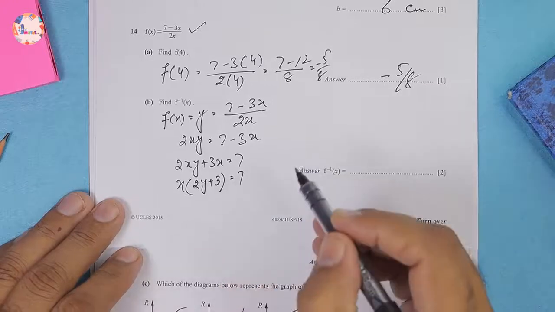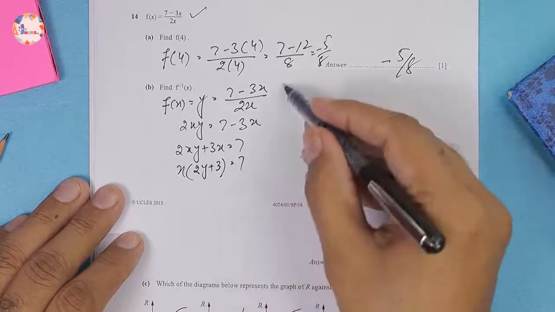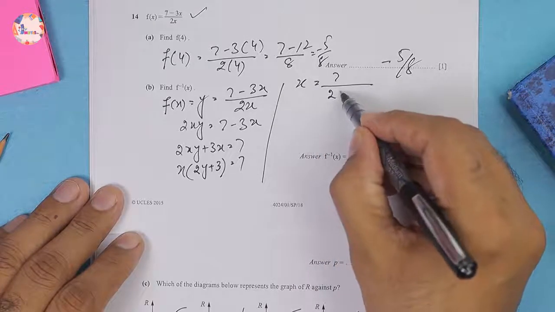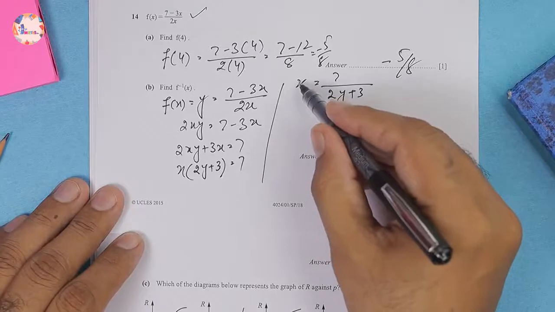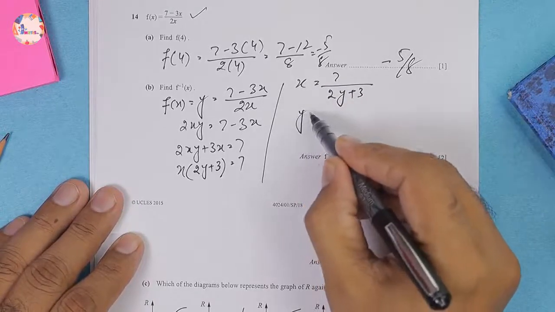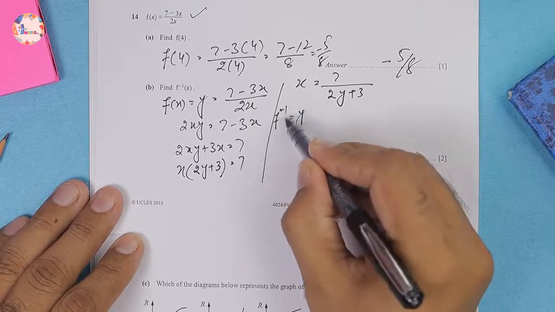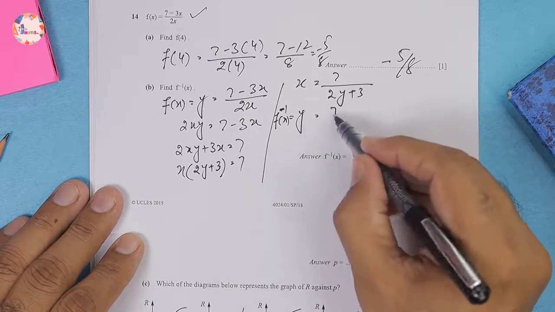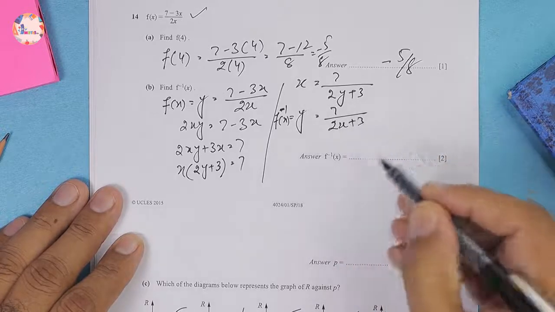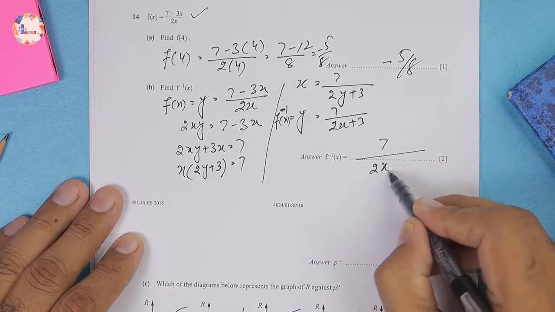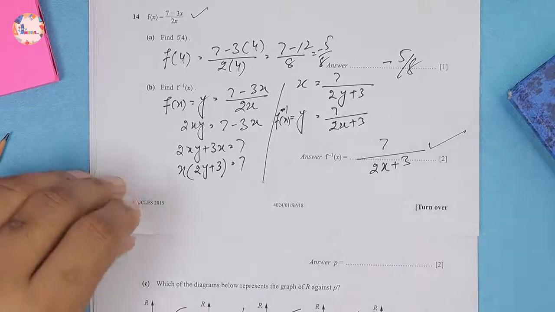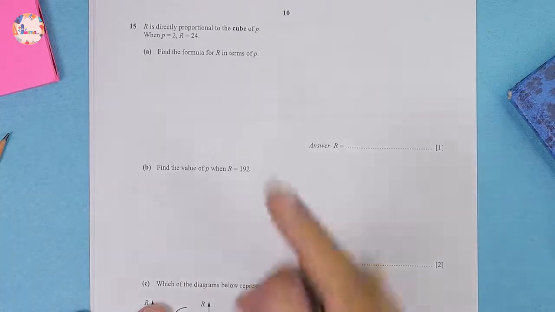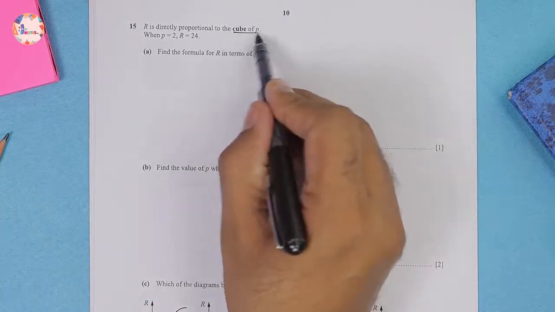is equal to 7, and now we can shift this to this side, so x will be equal to 7 over 2y plus 3. Now we can swap x and y, and y, which is f inverse of x, will be equal to 7 over 2x plus 3. So our answer will be 7 over 2x plus 3. This will be our final answer. Hopefully you understood this. Now question number 15, r is directly proportional to the cube of p.